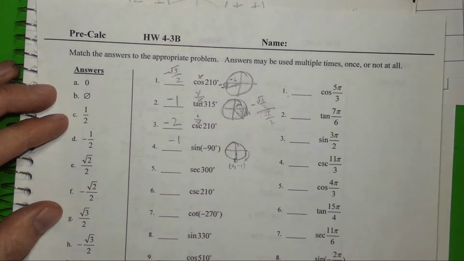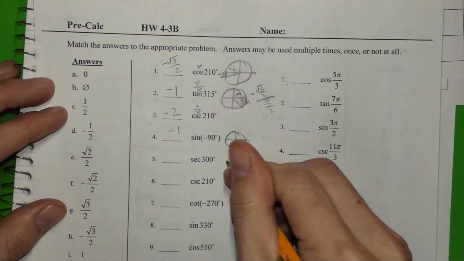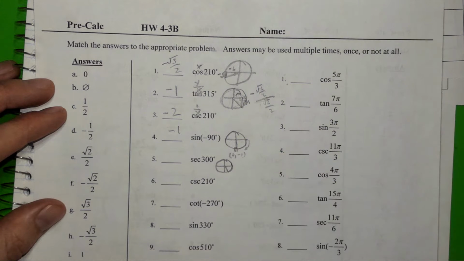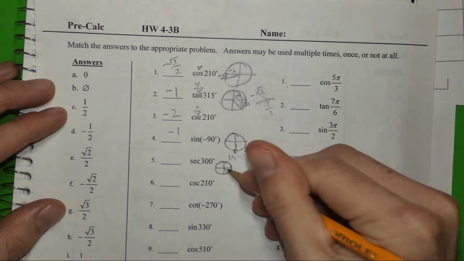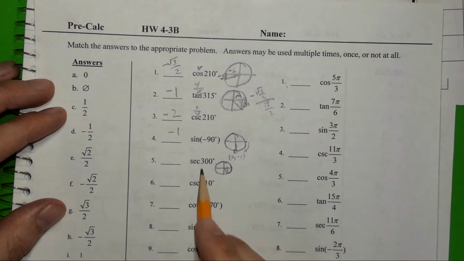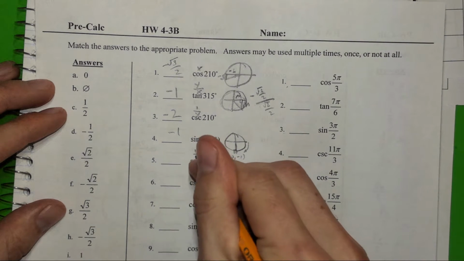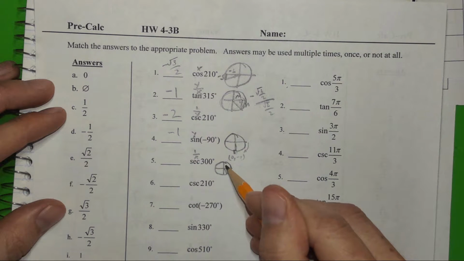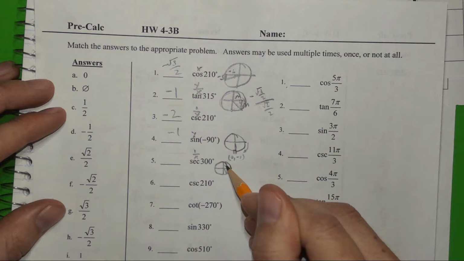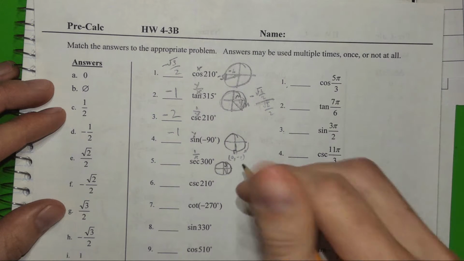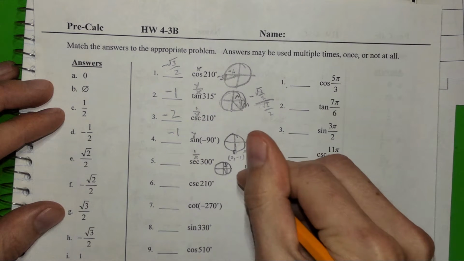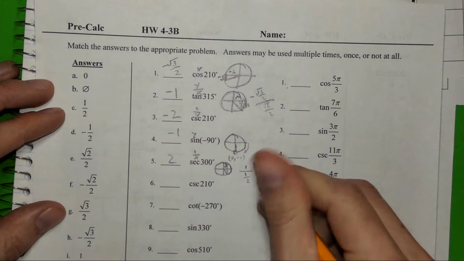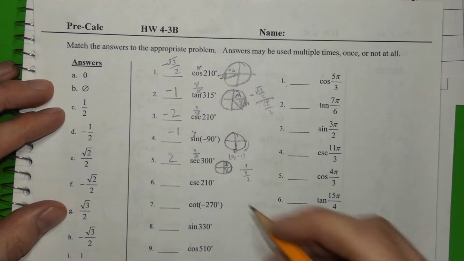Secant of 300. 300 is over here. If I make a triangle, secant would be 1 over the cosine, so 1 over x. Sorry, that's the y value there. So the x value is small here. It's going to be 1 over that, so that's 1 over, and then the small value is 1/2. Or in other words, 2.